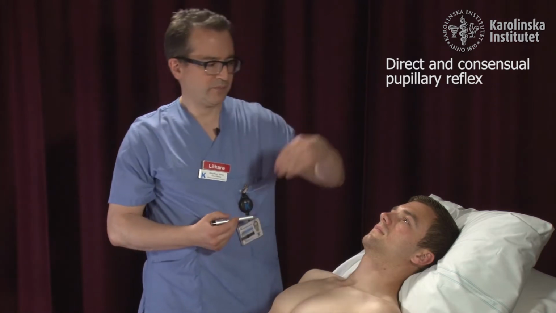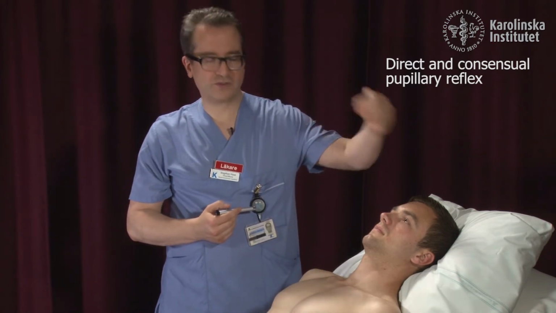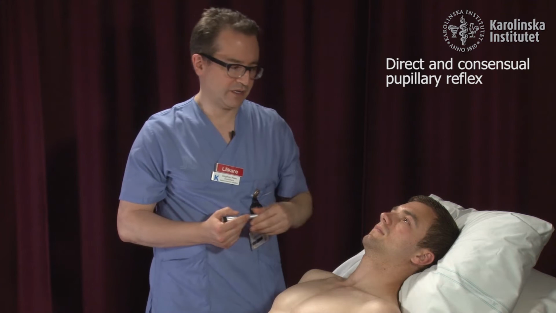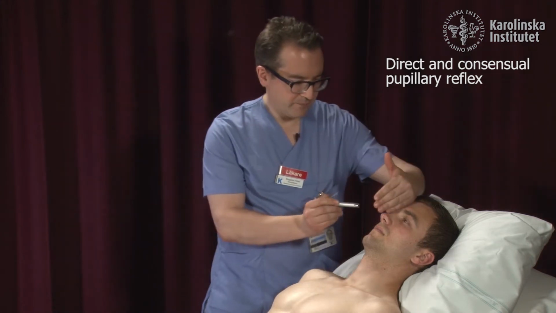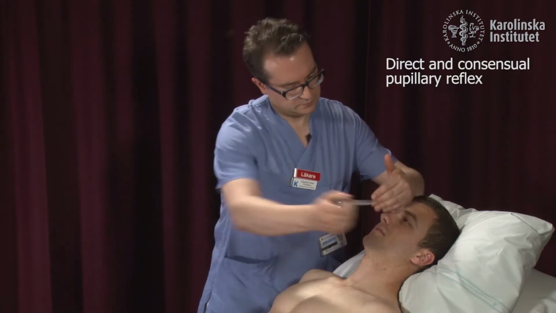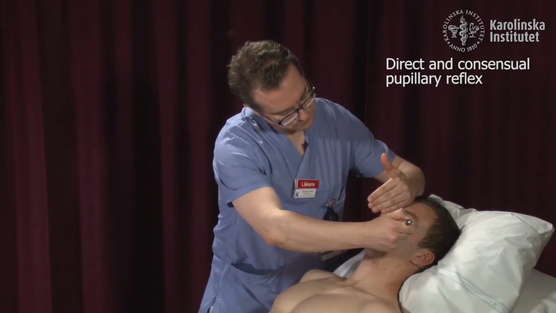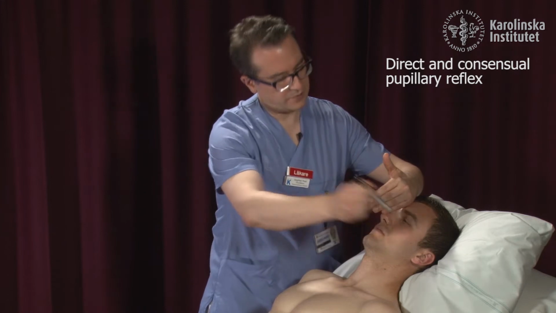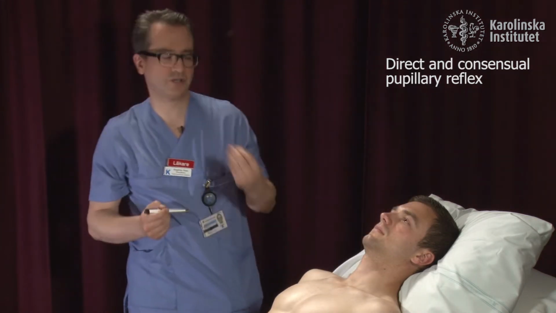And we can also note a constriction of the other eye when I'm using light on this side. So on the right side there is a constriction of the pupils.